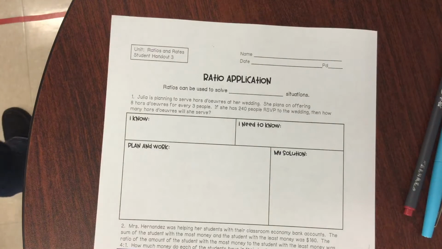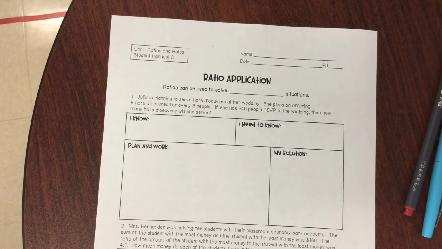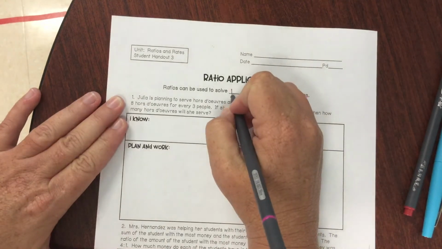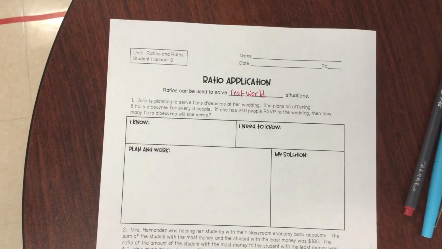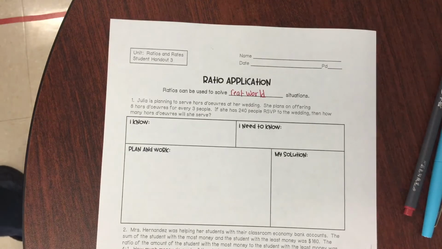All right, today's lesson is using our previous knowledge of solving proportions and setting up proportions and looking at a ratio. We're going to apply that knowledge to word problems. Ratios can be used to solve real world situations. Ratios are very important because you use ratios to solve a lot of problems, especially when it comes to cooking. In cooking, you use ratios a lot.